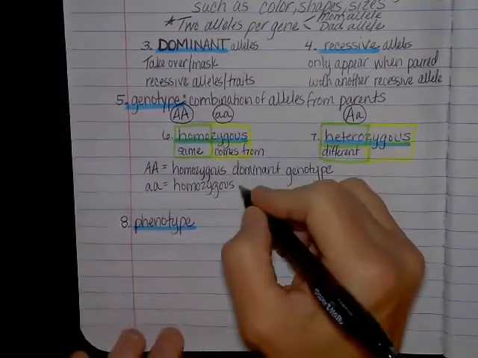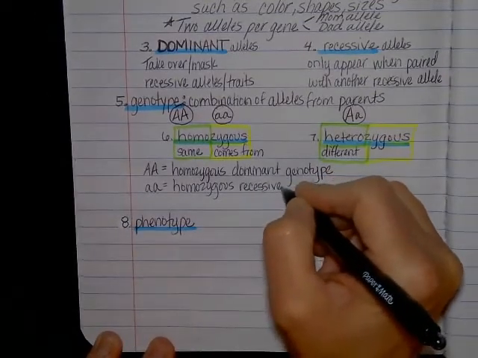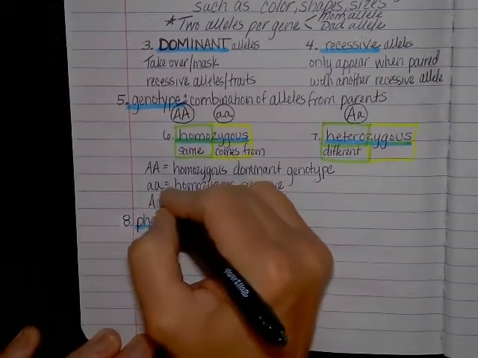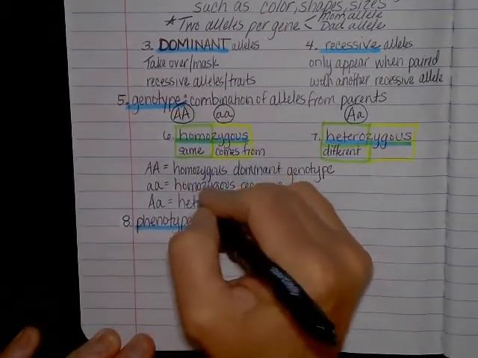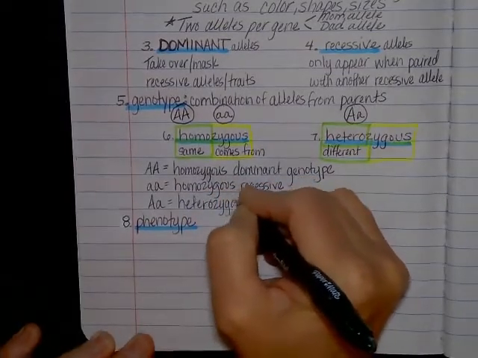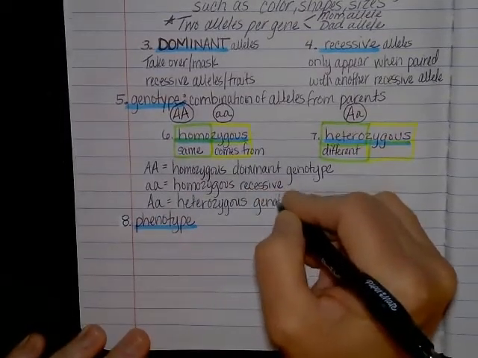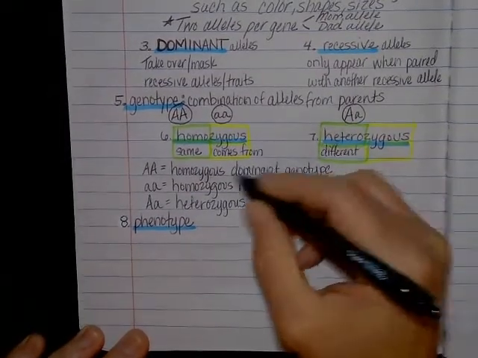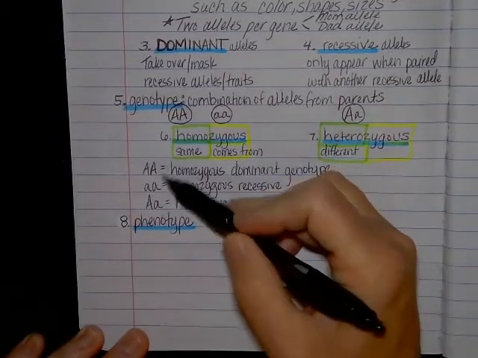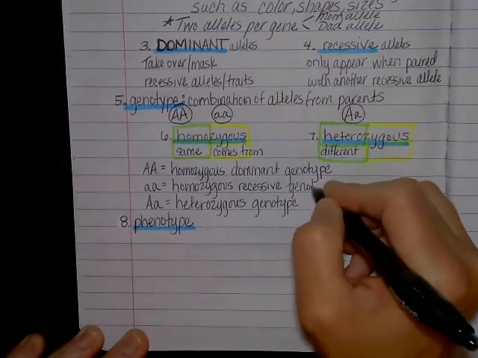They're both small, so these are homozygous recessive. That's a homozygous recessive genotype. And then we can have a heterozygous genotype. So for homozygous, you have to say whether it is homozygous dominant, two capital letters, or homozygous recessive, because it could be either one.